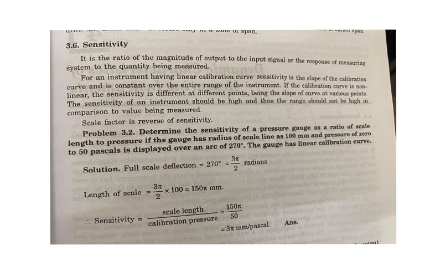So this is about sensitivity. Let us look into the problem of sensitivity now.